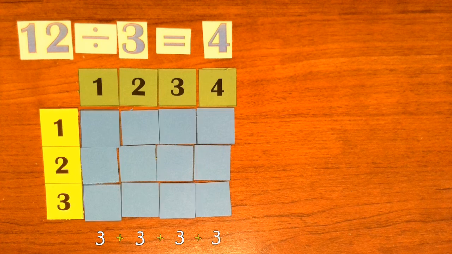If we want to figure out the total number of blue squares, we add up all the 3s. This is repeating addition, the definition of multiplication. We have 4 3s being added together, and so this is 4 times 3. If we counted up all the blue squares, we would find that there are 12 blue squares, and so 4 times 3 is equal to 12. So the opposite equation of 12 divided by 3 is equal to 4 is 4 times 3 is equal to 12. Because the opposite is true, 12 divided by 3 is indeed equal to 4.